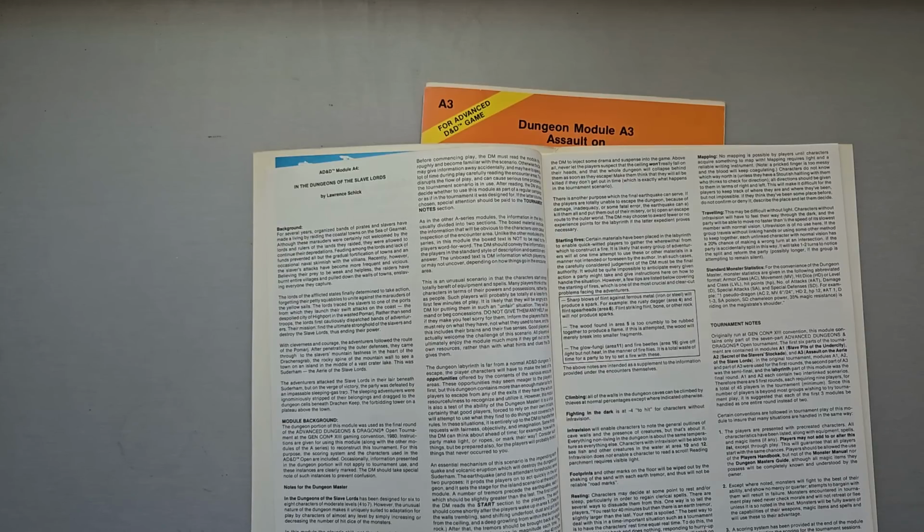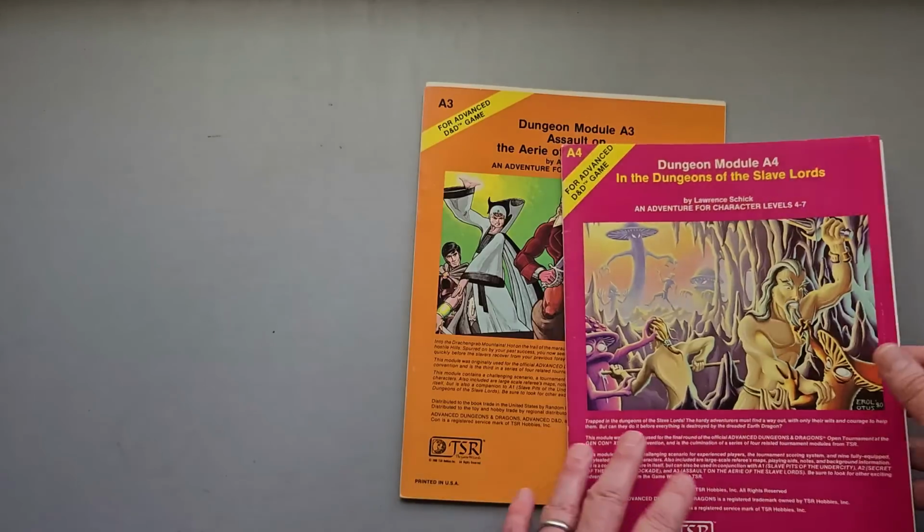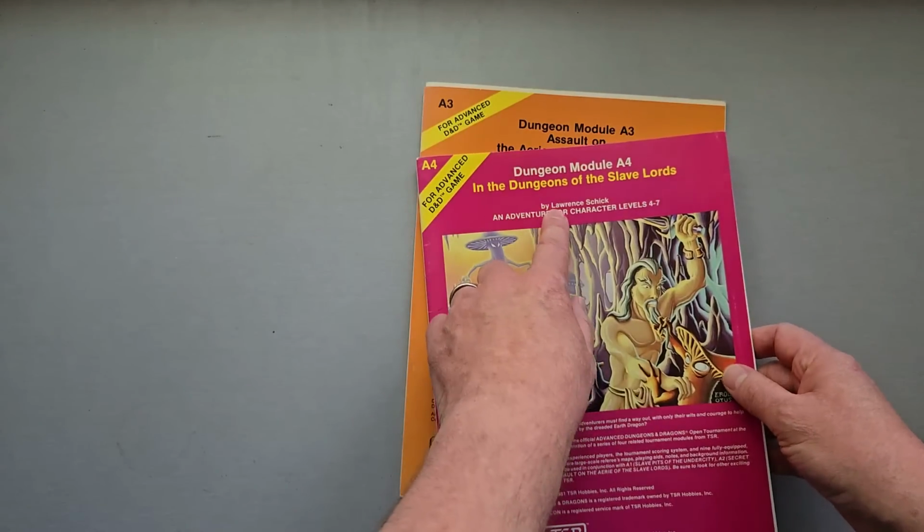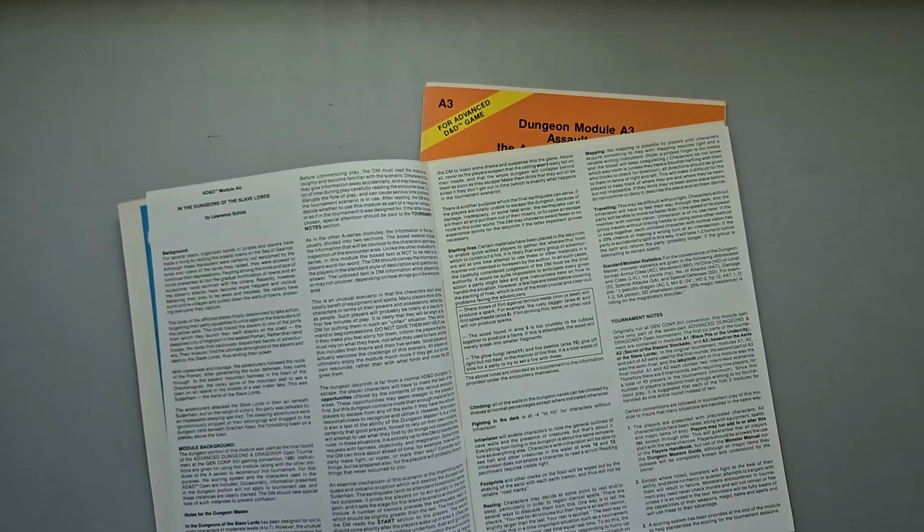So the idea is, are the players able to work this out besides just looking at their character sheets to see what they could use at hand? They have to figure out a use for the things that they come across during the adventure. Now, Lawrence Schick, who is the author on this particular one, does create some conceits to give the players a little bit of help.